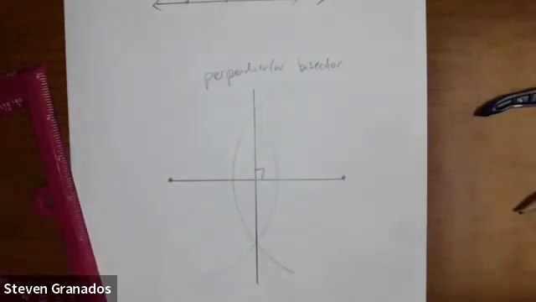So make sure you practice these constructions. These are 2 of the 10 questions that are on your upcoming quiz. Good luck.